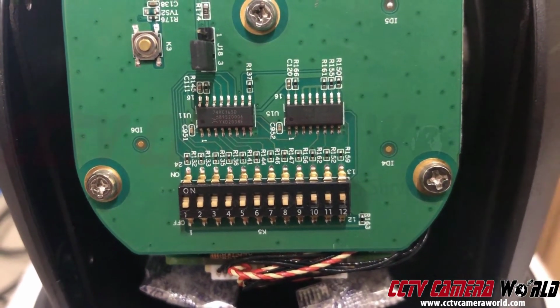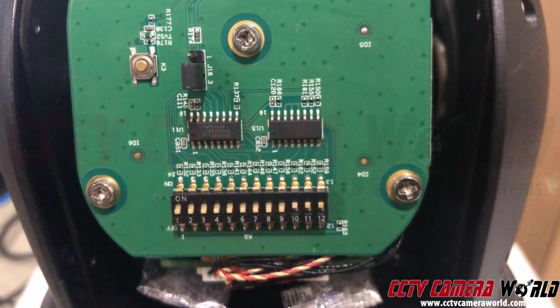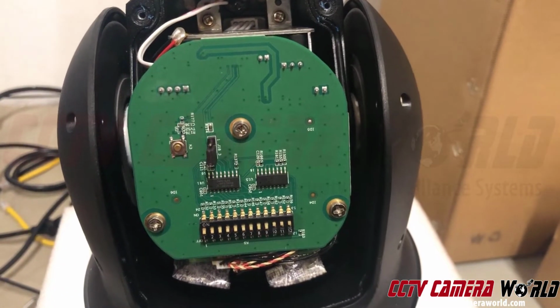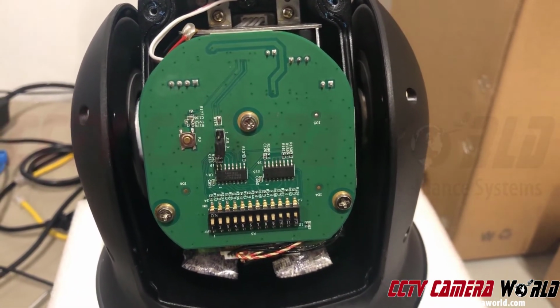The last thing after that is actually something called protocol. Fortunately, pretty much everyone uses Pelco D protocol, so I don't have to configure anything. I'm just going to leave it alone, and it's auto sensing.